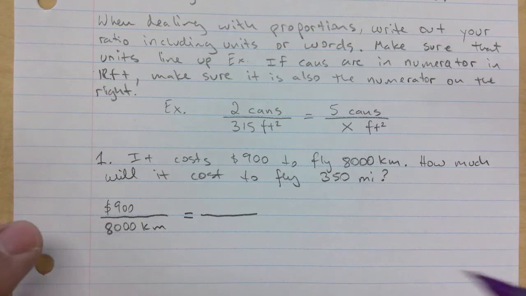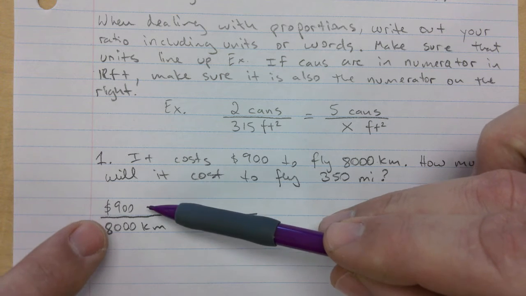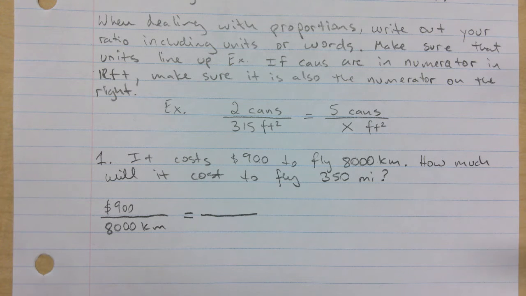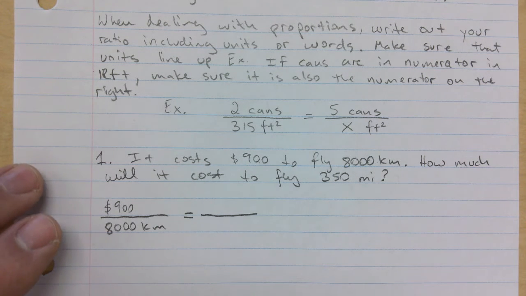I think he's trying to say that you should flip it, and you can, but I think there's an announcement, hold on. In this case, it won't matter, okay? Like I'll show you why. You will get the same answer.